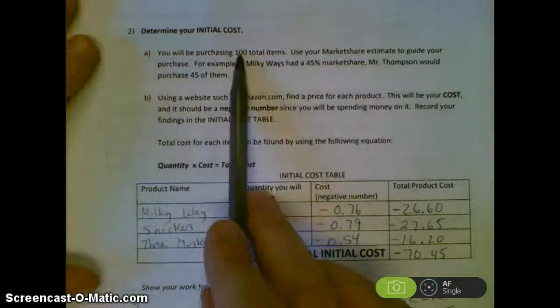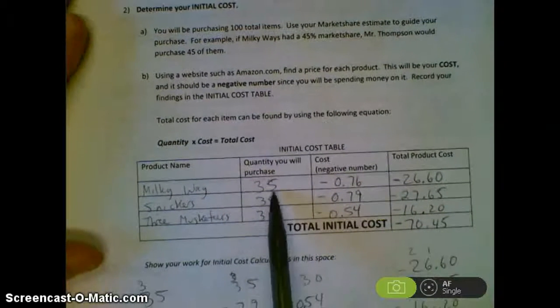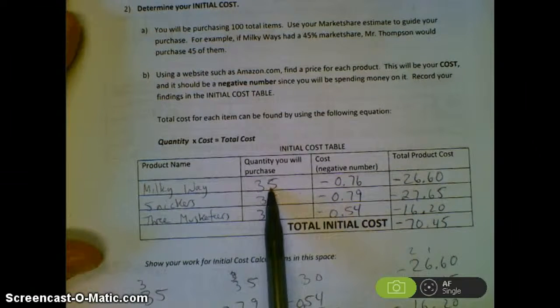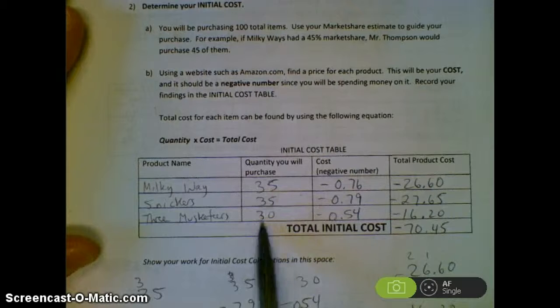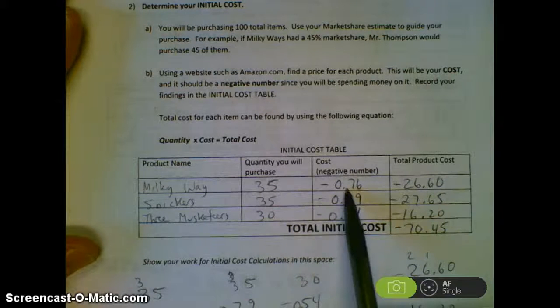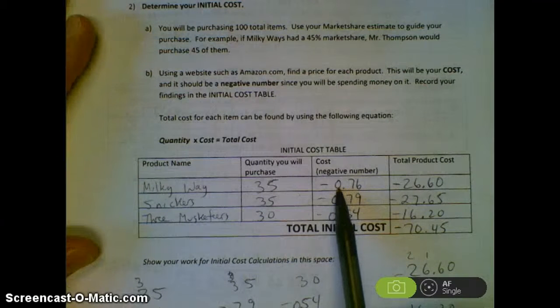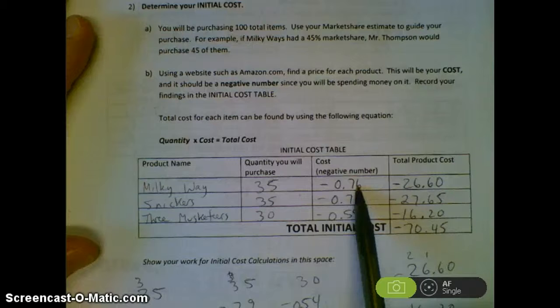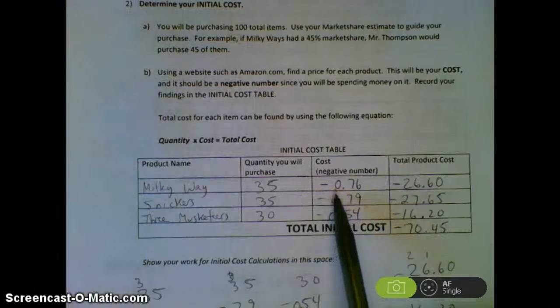So we're going to purchase 100 items. I used my market share, so my rounded market share, so 35, 35, and 30. These prices, these costs to me, I just got off of Amazon.com. So you can do the same thing. They're negative numbers because they're my costs.